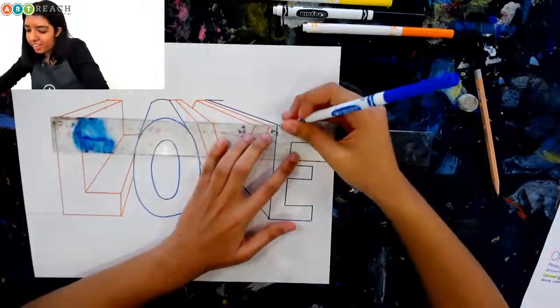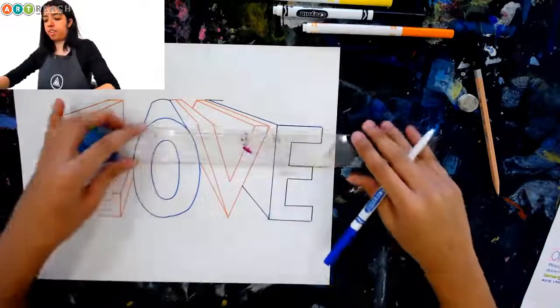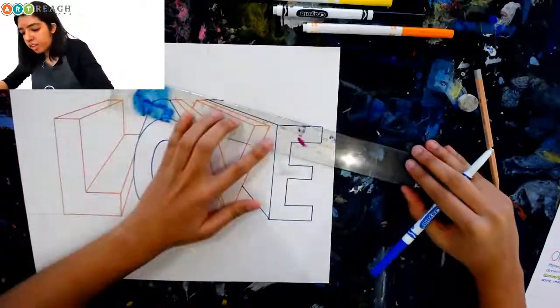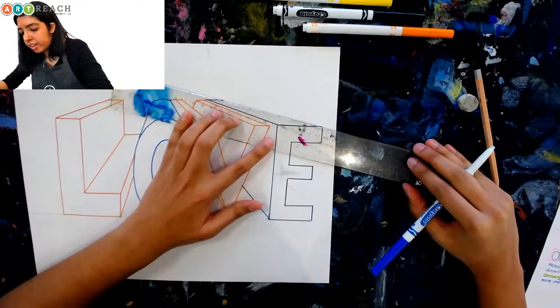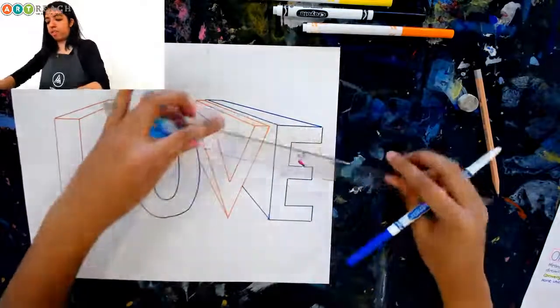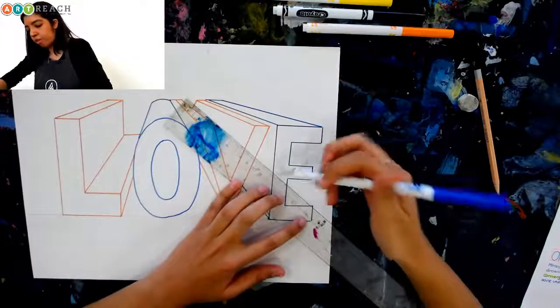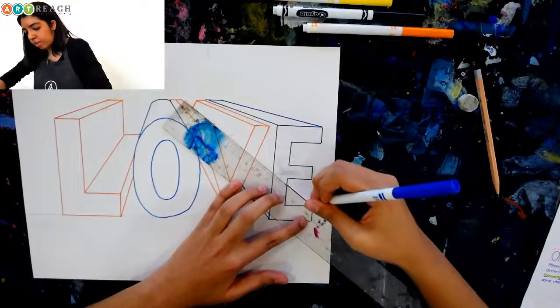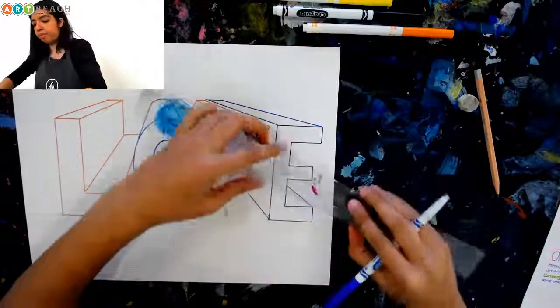So finishing the top off over here, connecting these two points together. And lastly, for the inner shadow of my E.